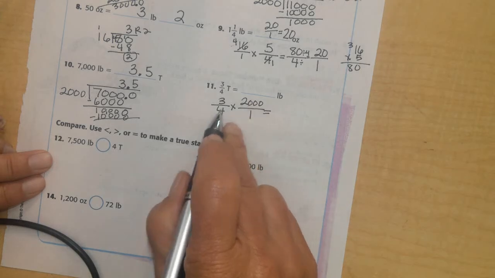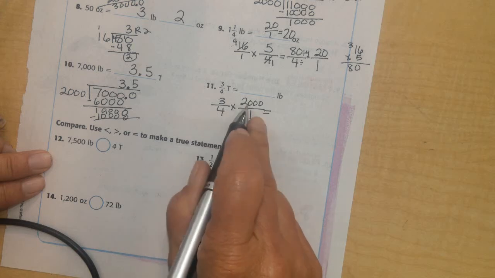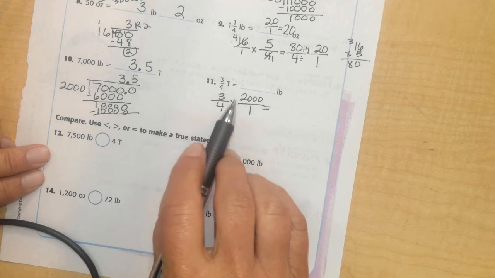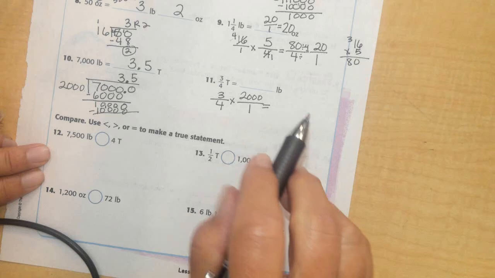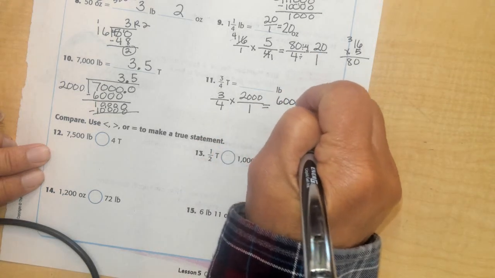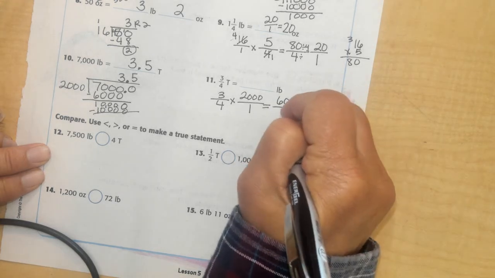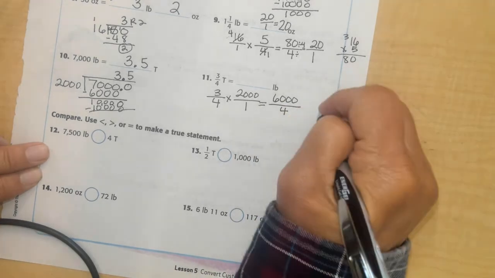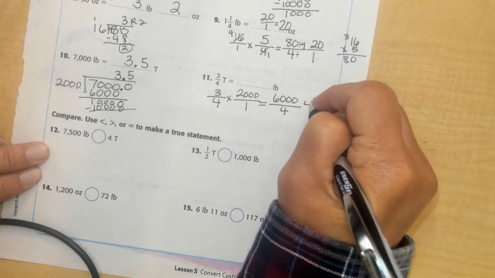All right, and you could see here I can cross-reduce. I won't do it, but I could, right? 4 divided by 4 is 1. 4 divided by 2,000 is 500. But let's just do it this way. All right, so 3 times 2,000, right, is going to give me 6,000. And 4 times 1 is going to give me 4. Now I just have a division problem. 6,000 divided by 4. So I'm going to take 6,000 and divide it by 4.